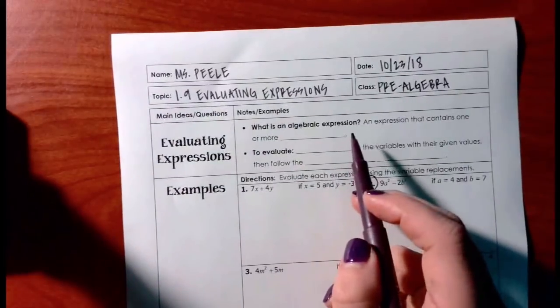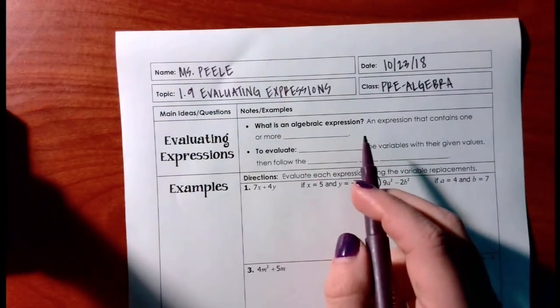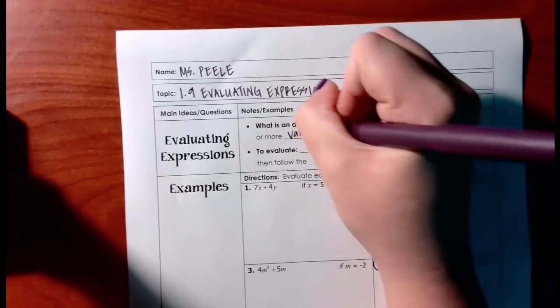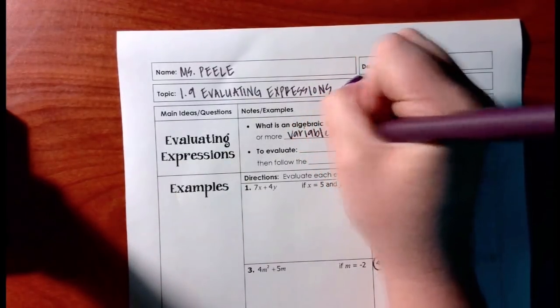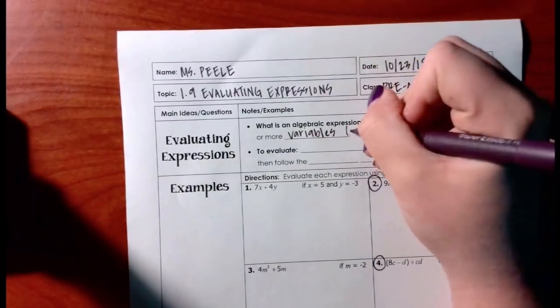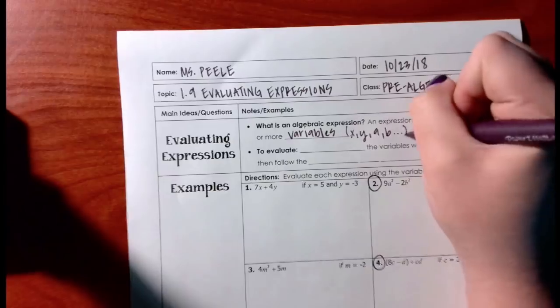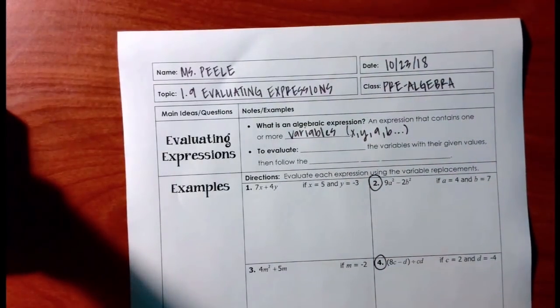So what is an algebraic expression? An algebraic expression is an expression that contains one or more variables. And we've talked about variables before, so hopefully everybody remembers what those are. Things like x, y, a, b. Basically anything that fills in the place of some number that we don't know.